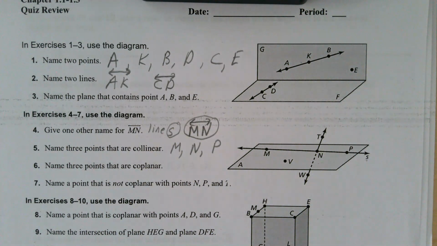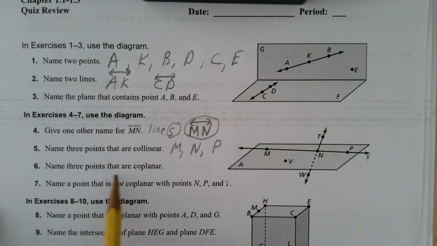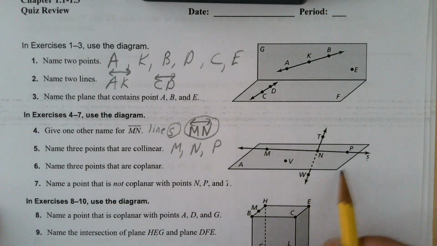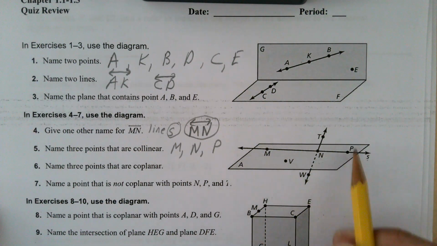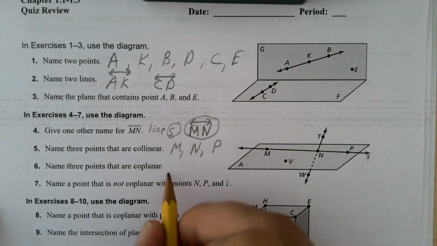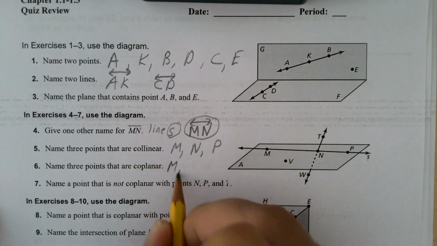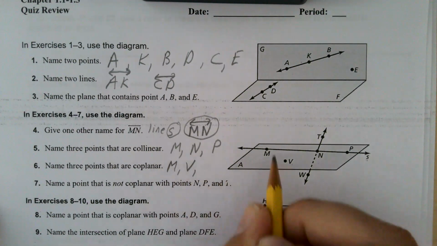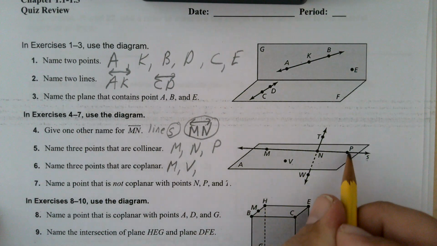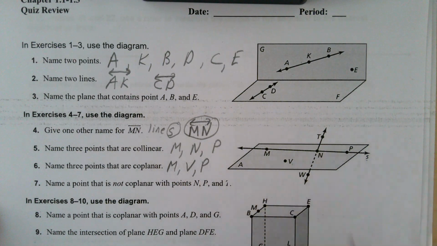Okay. The next question, name 3 points that are coplanar. Coplanar means points that are on the same plane. So looking at this plane right here, I can take any three letters that I see on this. So we'll say M is on that plane, point M, point V is on that plane, and I'll use a P. Now you could also use point N, that they're all coplanar.